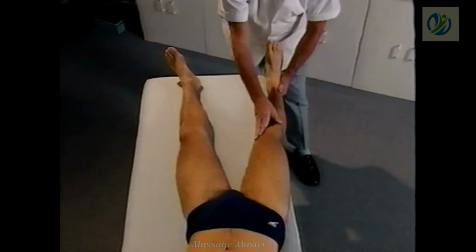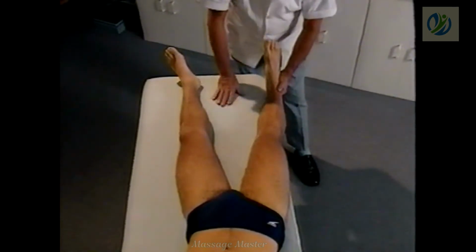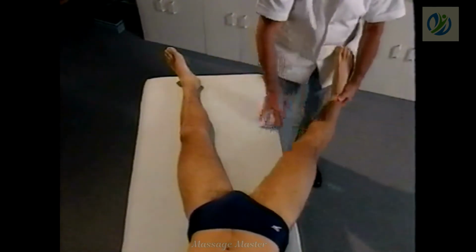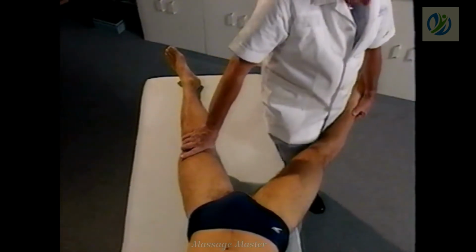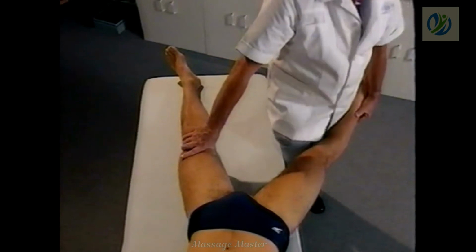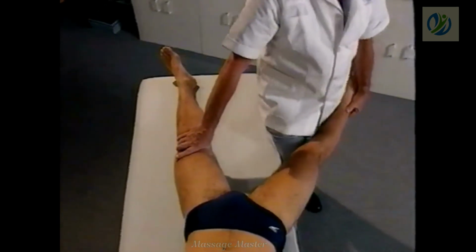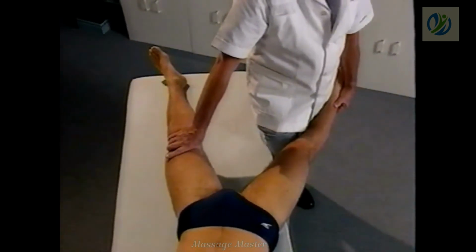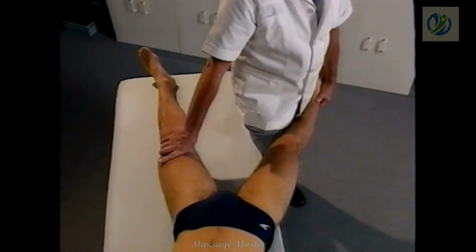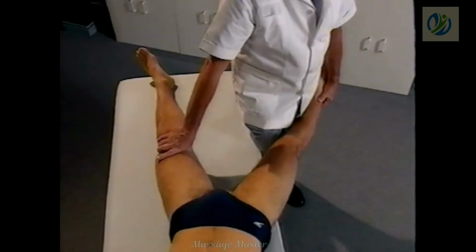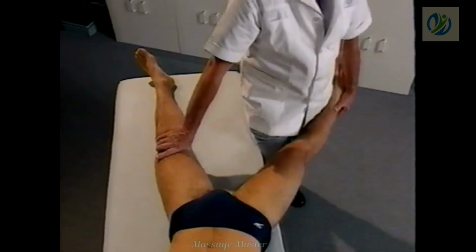So we're going to treat this by post-isometric relaxation. Knee straight, stabilize the opposite side, slide my leg in medial to the knee. At the barrier, I'm going to say, Mark, pull your whole leg toward the middle. Pull. An isometric contraction of the right adductors. Stop. Relax, and then stretch.